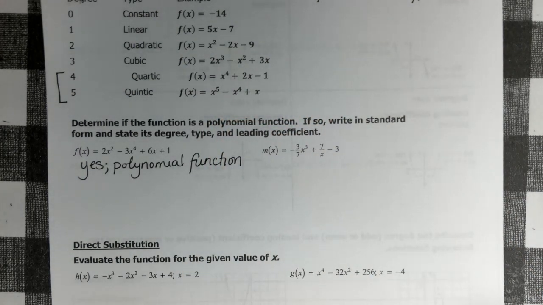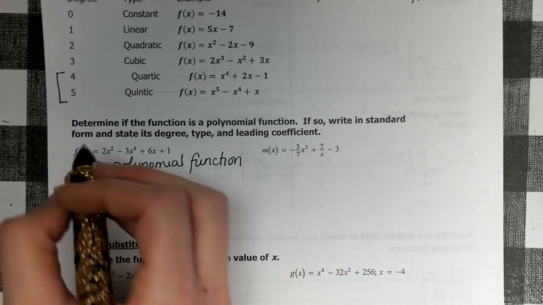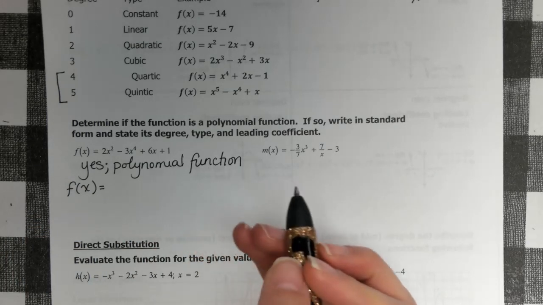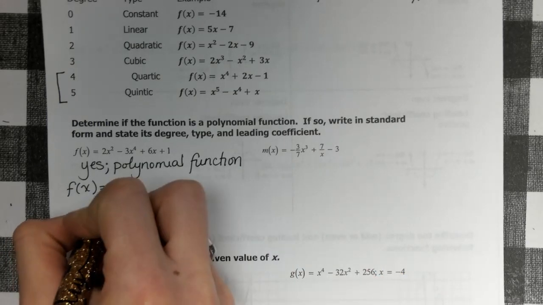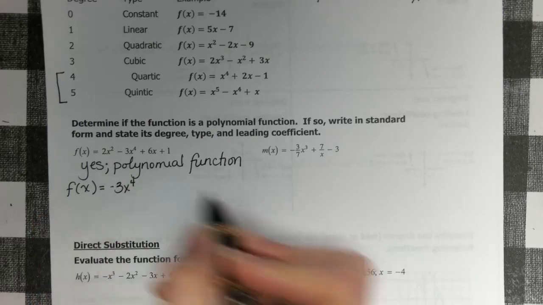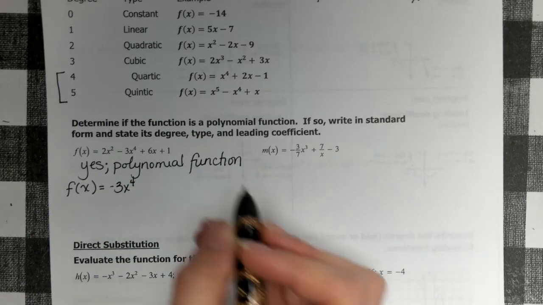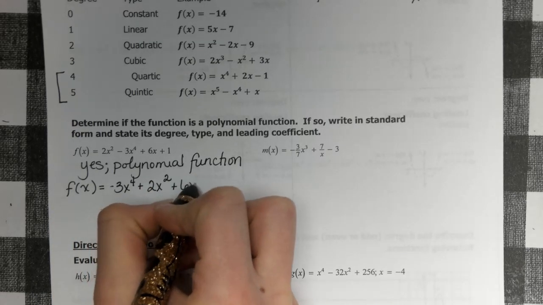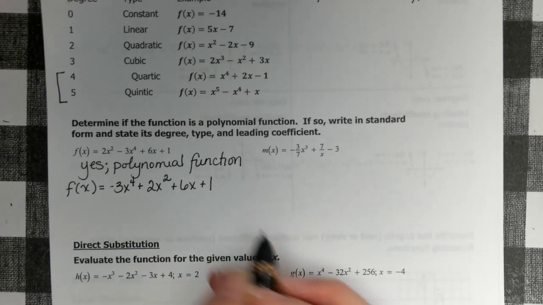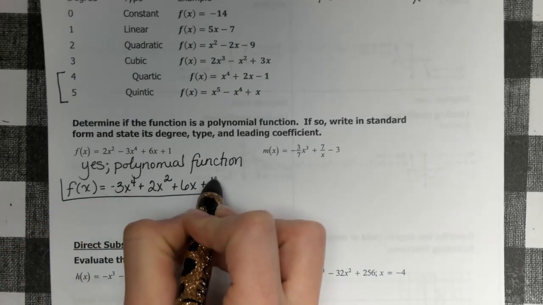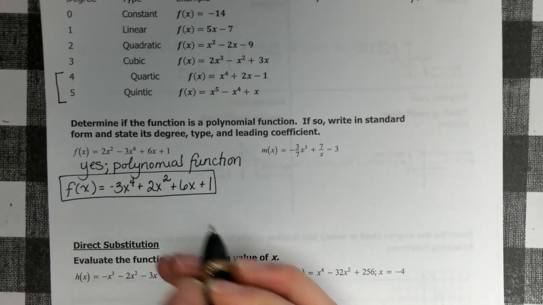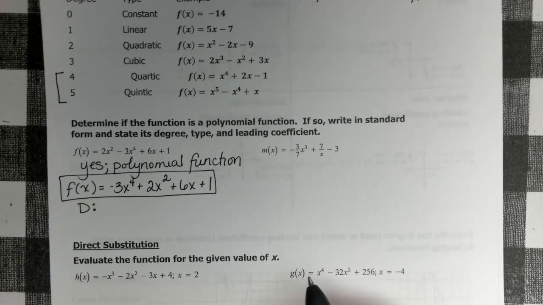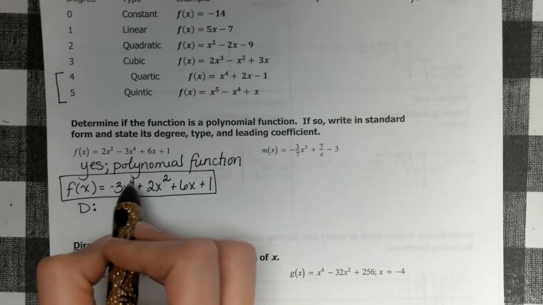Okay, so then I need to write it in standard form. So if I am looking at that function, standard form would be f of x equals, what's my highest exponent? Negative 3x to the fourth. That 4 is my highest exponent, so that term should come first. And then plus 2x squared plus 6x plus 1. So highest exponent down to your constant. That's my standard form. So once it is in standard form, I can identify the degree of that function. What's the highest exponent? 4.